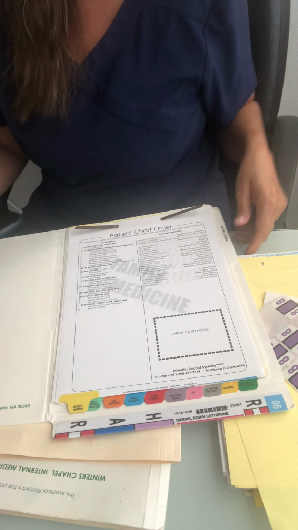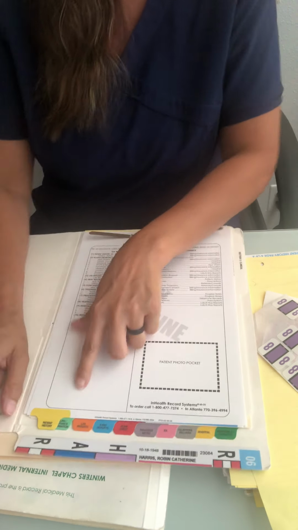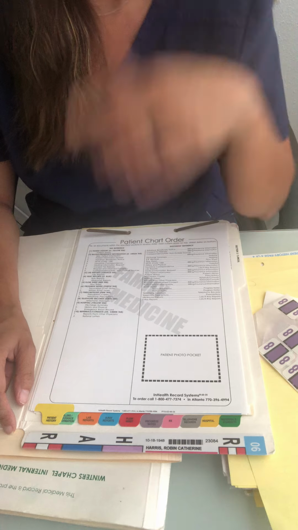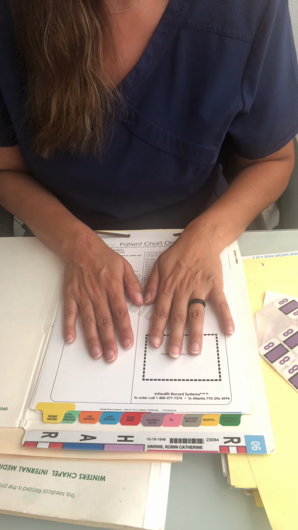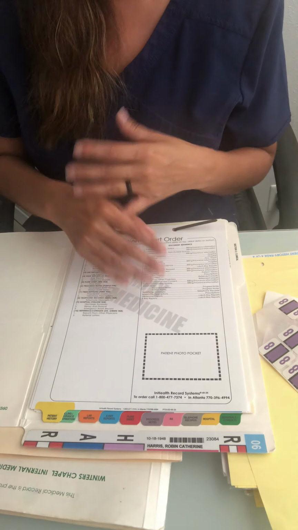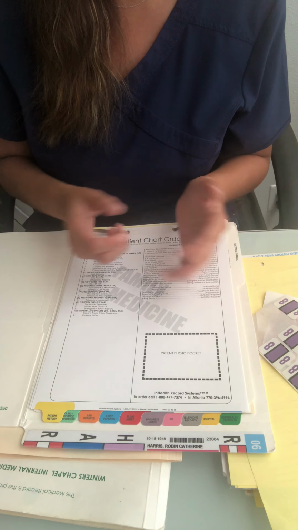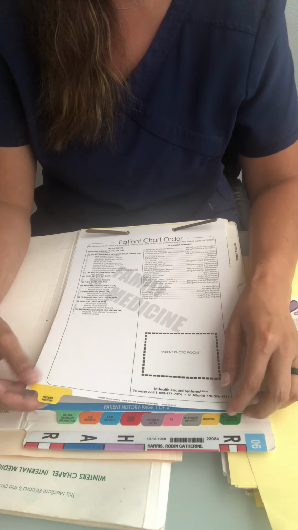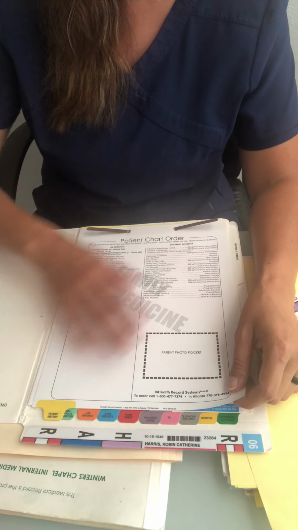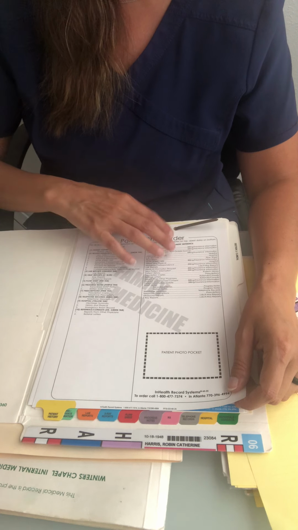So we are going to take a look at the contents of the chart. So you see all of these colored tabs because you have to categorize the information in here. Otherwise, it's going to take the doctor a whole lot of unnecessary time when he is looking in the patient's chart. So the first thing we're going to see is the patient's chart order.